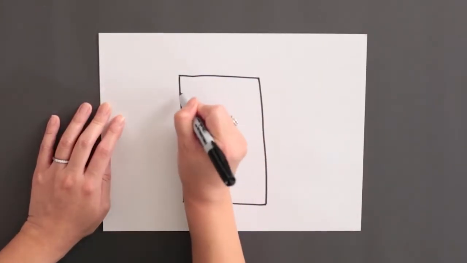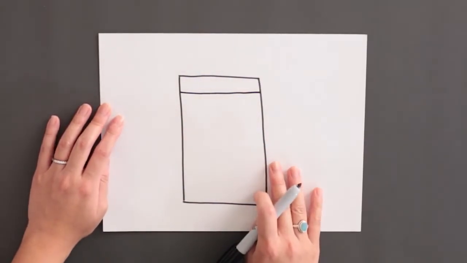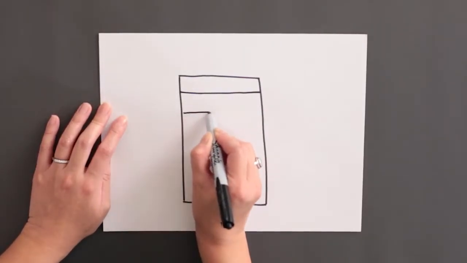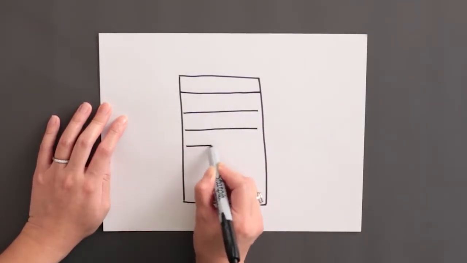Next, I'll add a bar at the top. This bar is where we display information and actions relating to the current screen. This rectangular bar spans almost the entire width of the app at the top. Below the top bar, add 3 dividers. Dividers are thin lines that group content in lists and layouts. Now, I'll add some details into each of these areas.